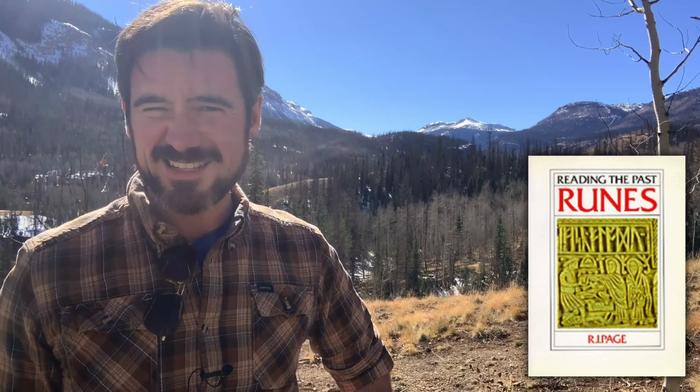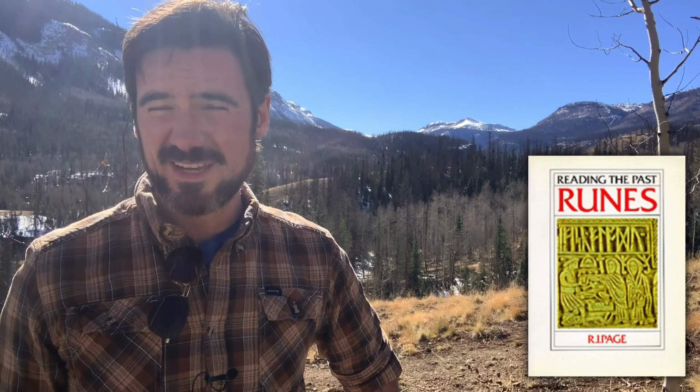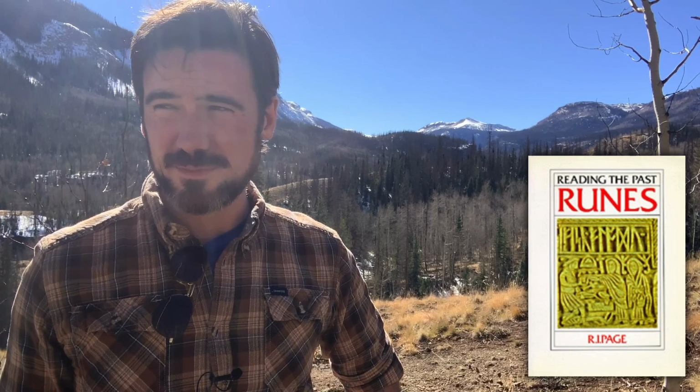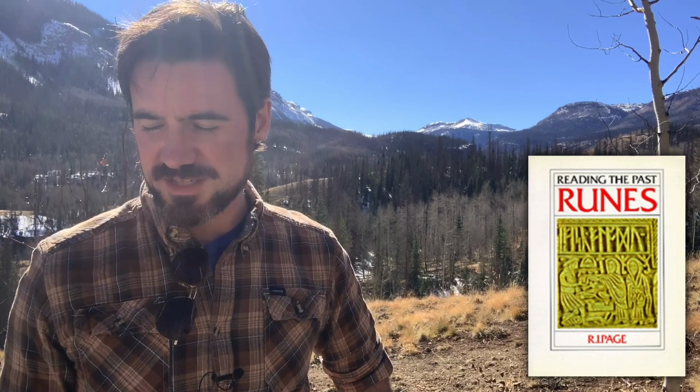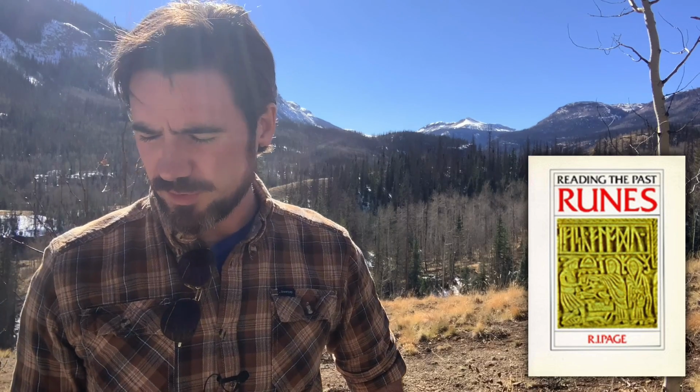Easy book to find is R.I. Page's Runes, Reading the Past. It's a little outdated. I don't think it does anything that the Barnes book or even the Spurkland book doesn't, but it's easy to find and it's not bad, so worth mentioning.